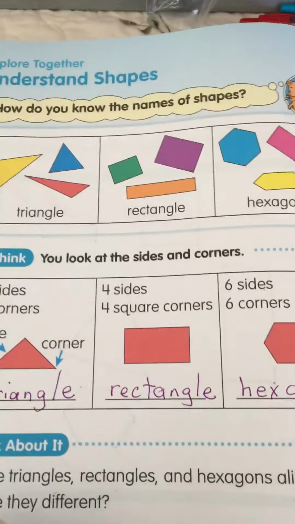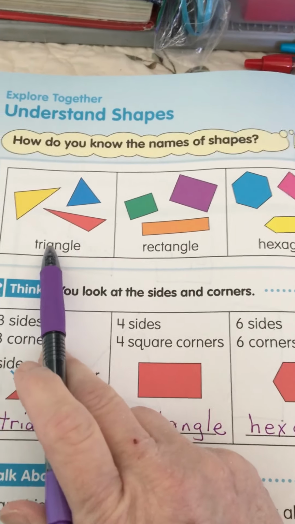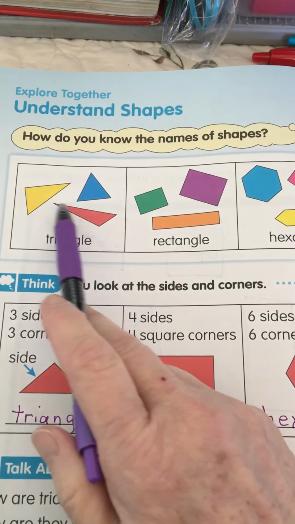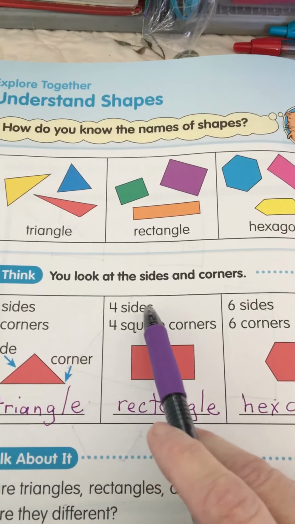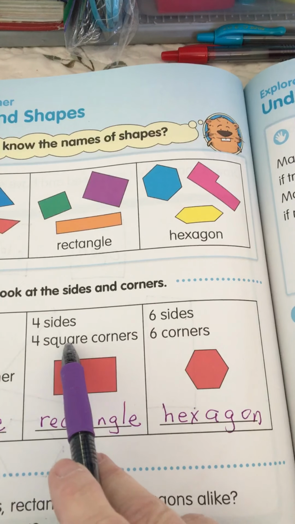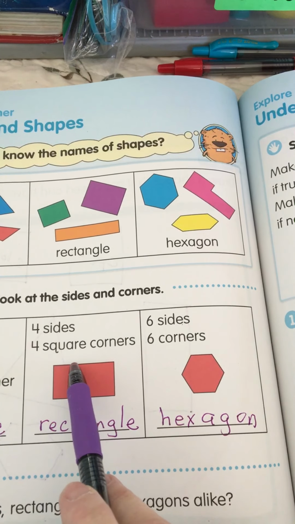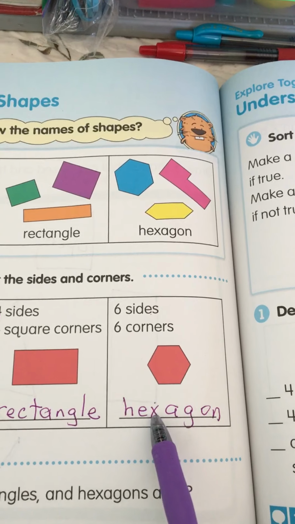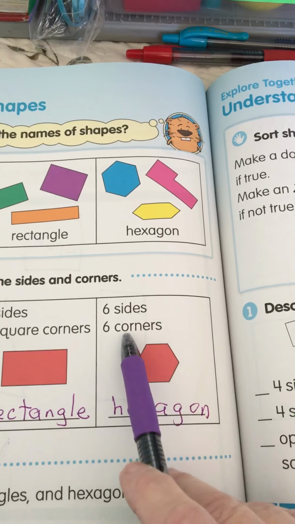Yesterday we talked about shapes. We started talking about shapes. We talked about a triangle. It has 3 sides and 3 corners. We talked about a rectangle that has 4 sides and 4 square corners. That's a square that comes right together. That's a rectangle. And we talked about a hexagon that has 6 sides and 6 corners.